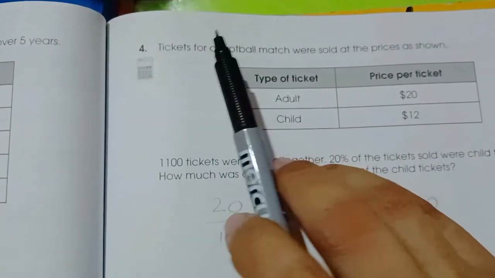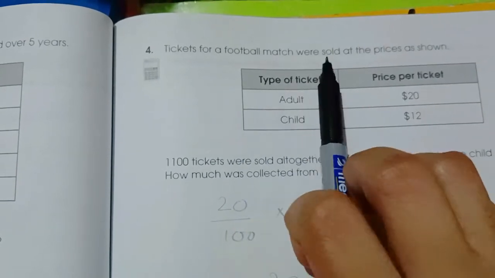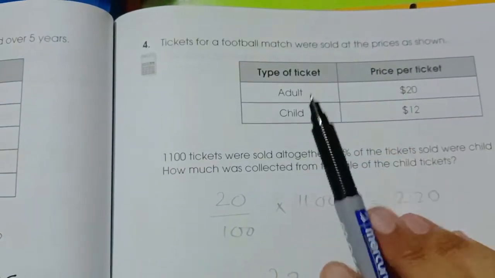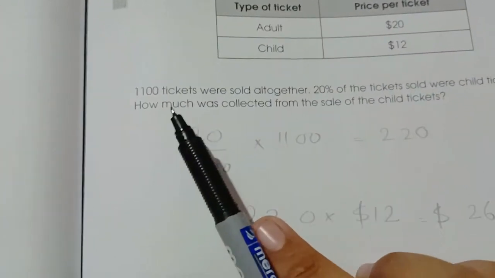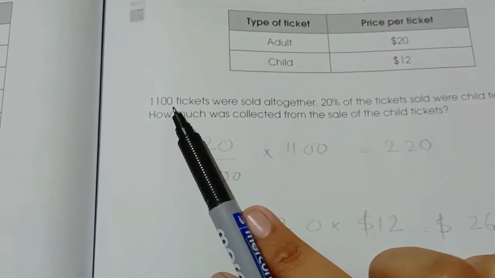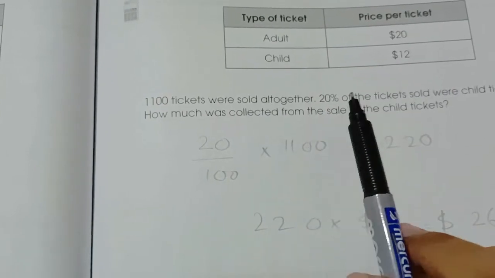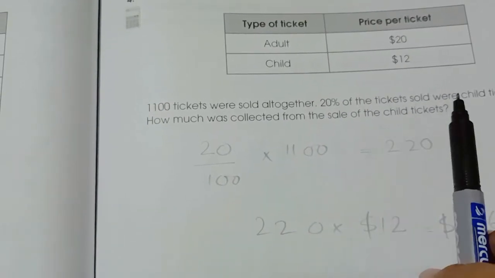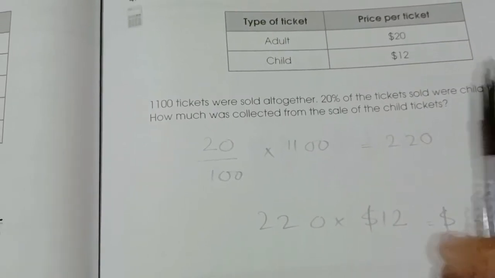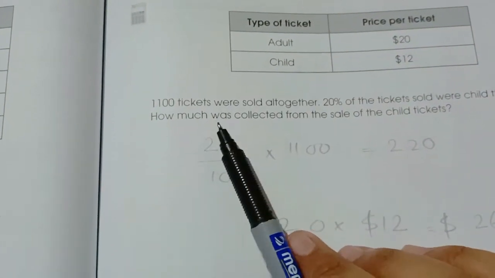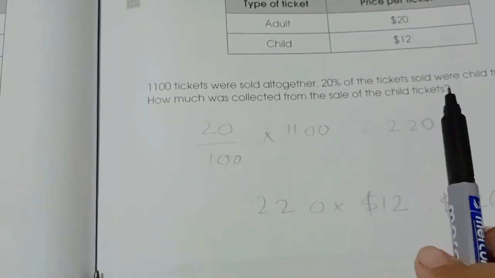Question number 4 is: tickets for a football match were sold at the prices as shown. Adult $20, children $12. 1,100 tickets were sold altogether. 20% of the tickets sold were child tickets. How much was collected from the sale of the child tickets?